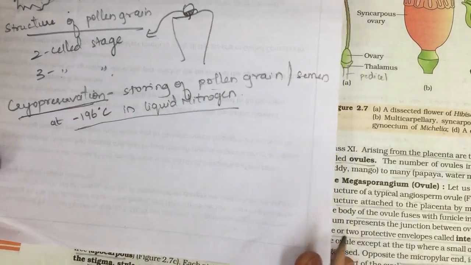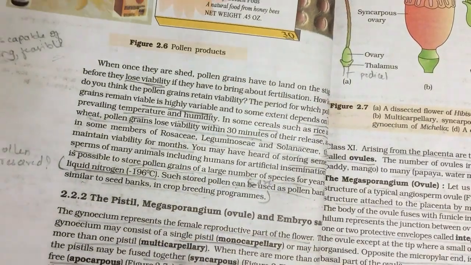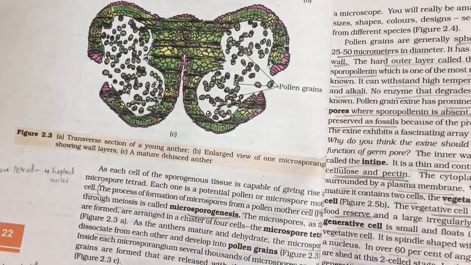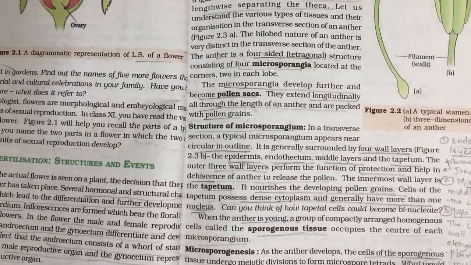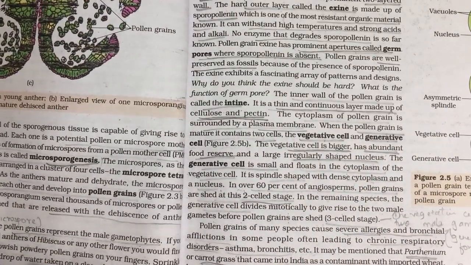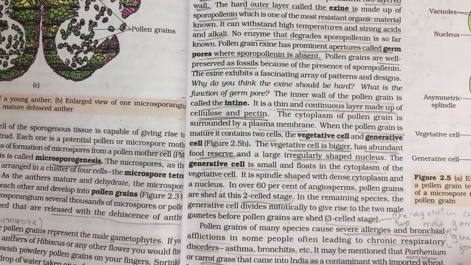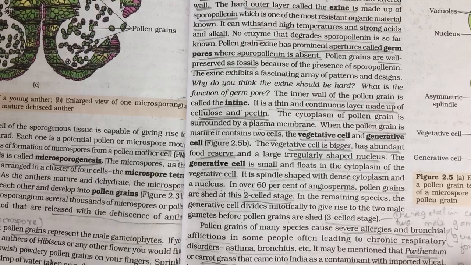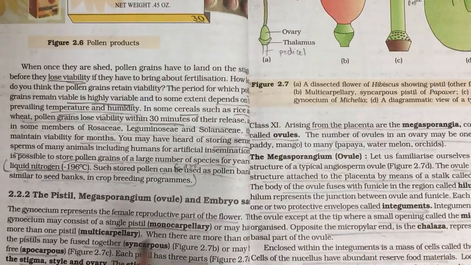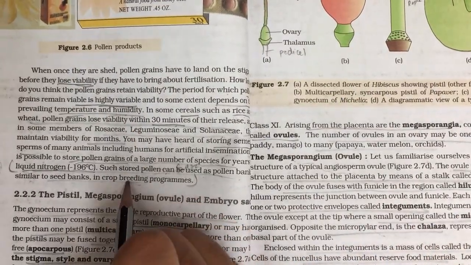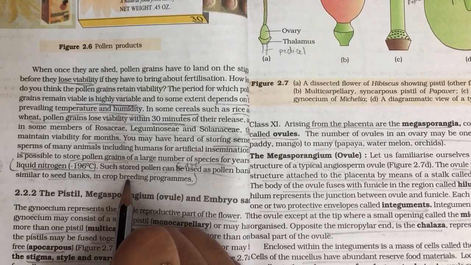Okay, this is about today's class. In today's class we started with microsporogenesis, right? We have discussed the structure of pollen grain, and then what pollen grain causes, and uses of pollen grain, viability of pollen grain, and how it can be stored or preserved.